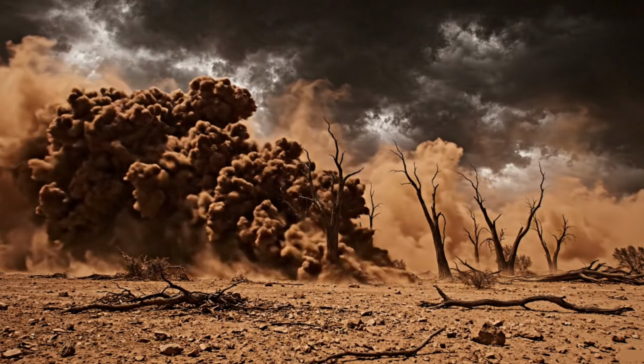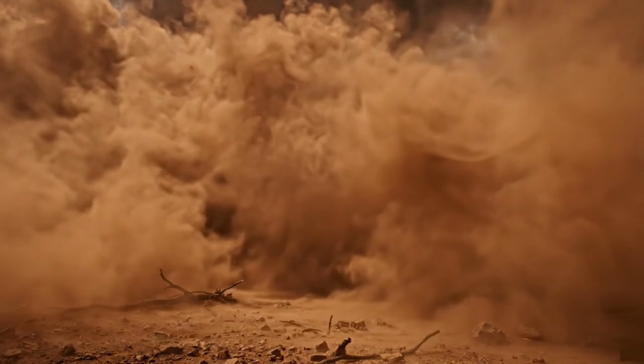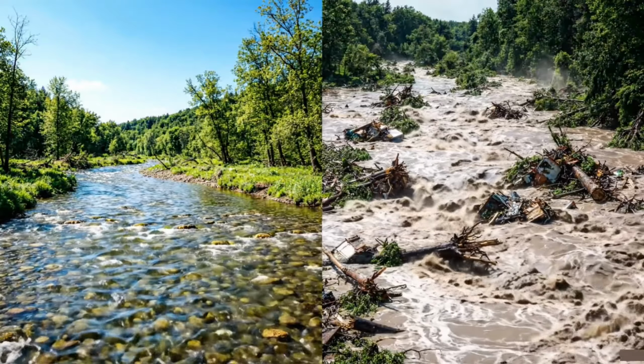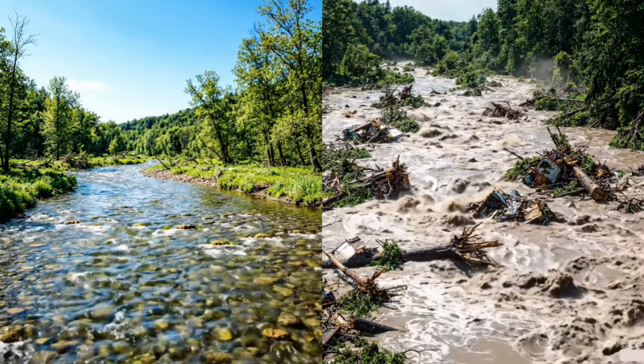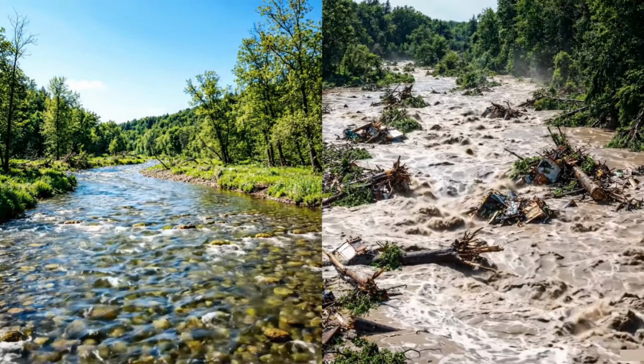In arid regions, strong winds lifting loose, dry soil can create massive, suffocating dust storms, stripping the land of its topsoil. The Earth's surface is a delicate balance. The same rivers that provide fertile soil for agriculture can also bring devastating floods.